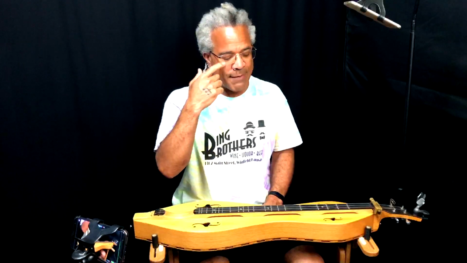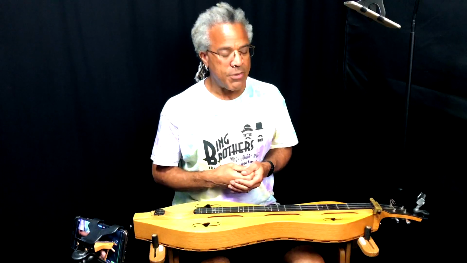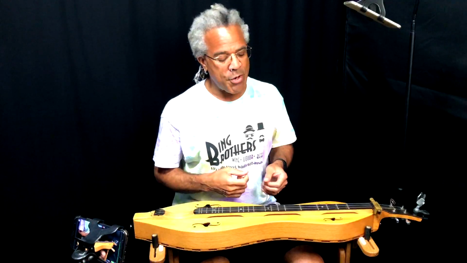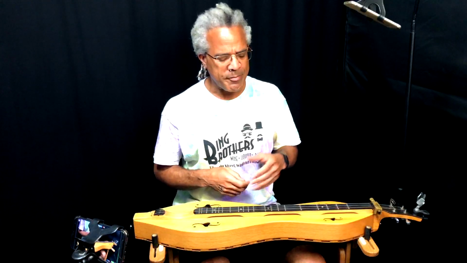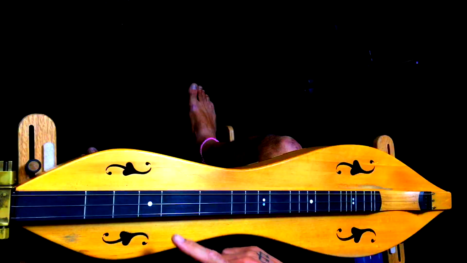So in order to study that, we're going to dig down into an area of chord theory known as inversions. And whether you know it or not, as a mountain dulcimer player, you actually utilize inversions quite a bit. Let's go ahead and take a look at this, starting off with a very, very basic chord.